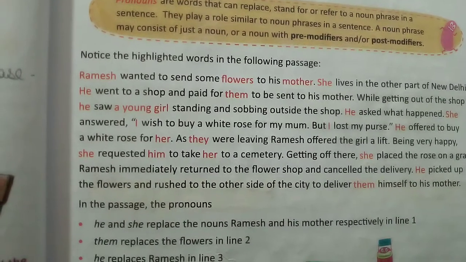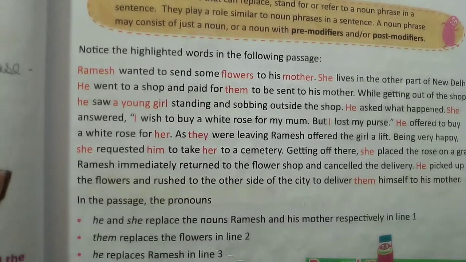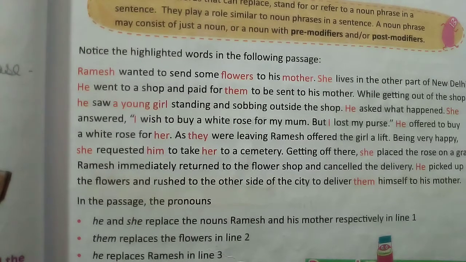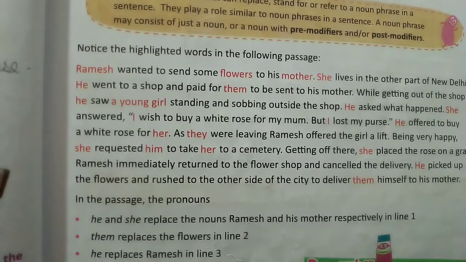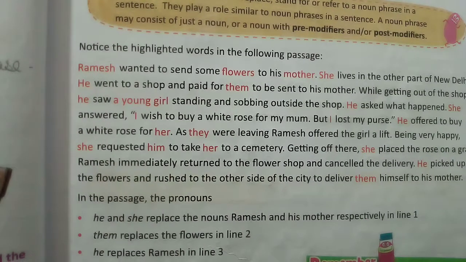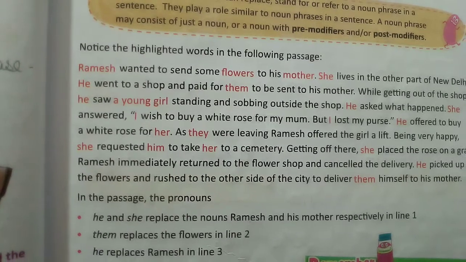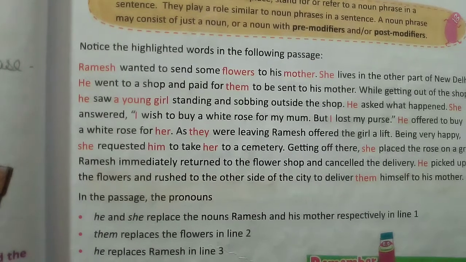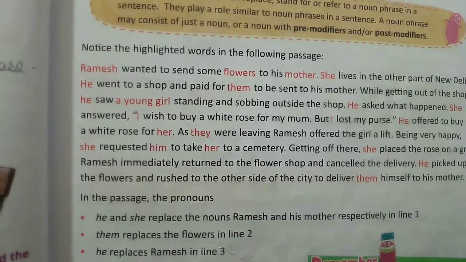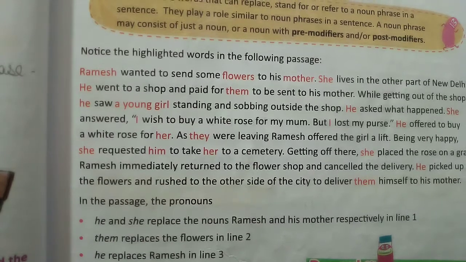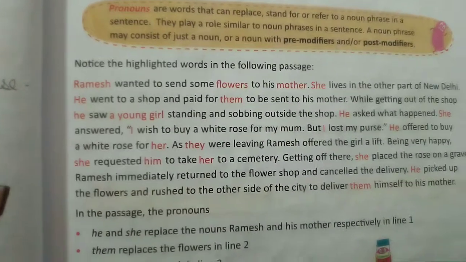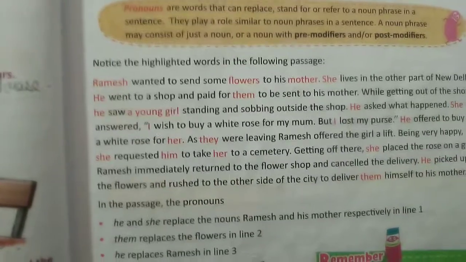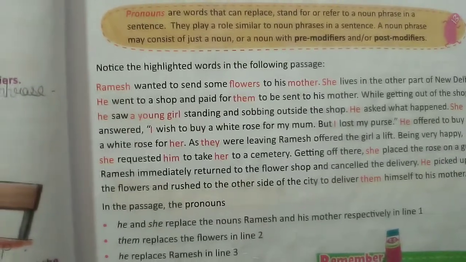I wish to buy a white rose for my mum, but I lost my purse. Who? The young girl. He offered to buy a white rose for her. Who? He? Ramesh. Again, a white rose for her. For whom? The young girl. Okay, like this we can see that in the respective lines, the nouns or the noun phrases are being replaced.